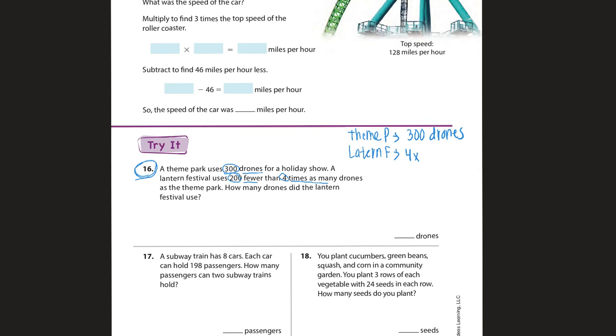Wait, how many drones? Oh, 4 times as many drones as the theme park. And the theme park has 300 drones. So I know that it's 4 times 300. 4 times 2, that's 12, and then 2 zeros. So 1,200 drones. Was that how many drones they had?